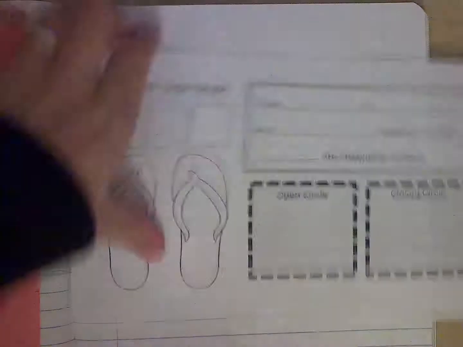Alright, I'm still on page 23. Okay, so make sure you're on page 23. I'm on the right side now. And this is my do now, right? And this is the back of my do now. I'm going to go ahead and cut out just this part to start with.